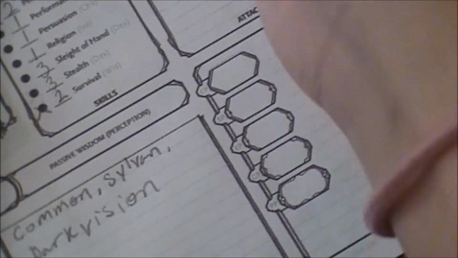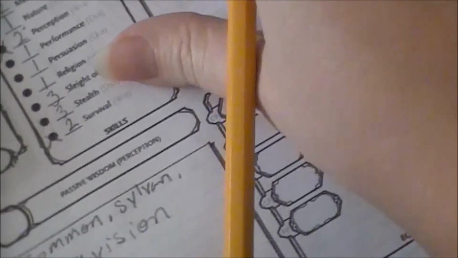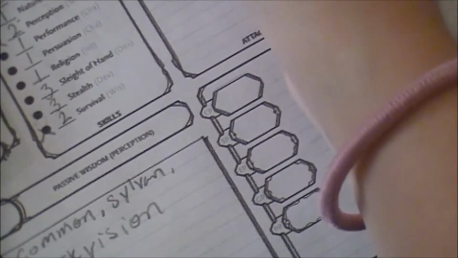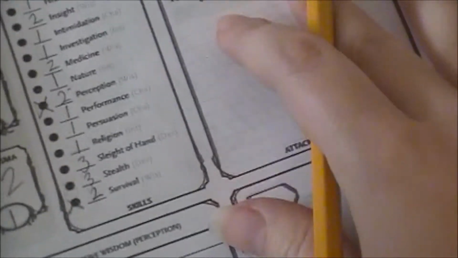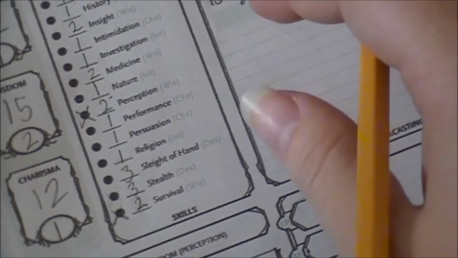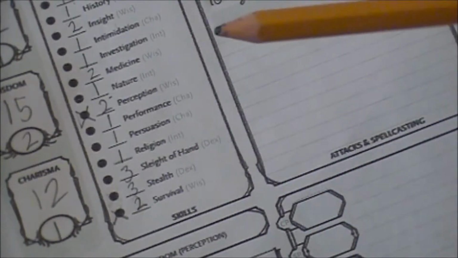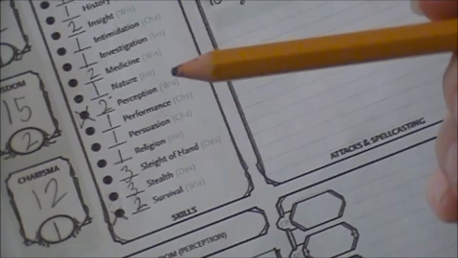Keen senses, you have proficiency in the perception skill. Awesome! That means I don't have to take that as a class skill, and I can go back to using something that would be helpful. Okay, so let's choose one of my skills instead of perception because my race gives me that skill automatically.